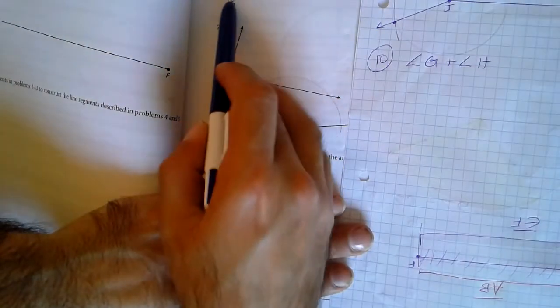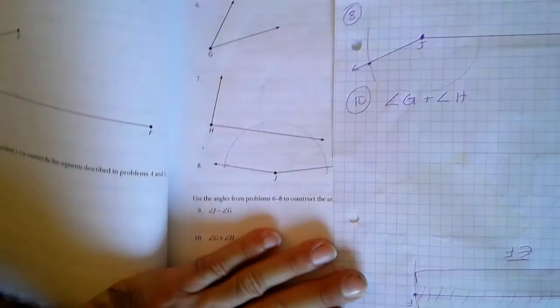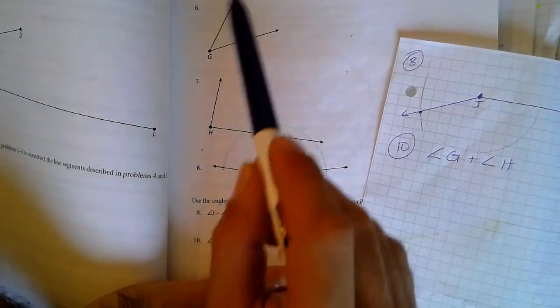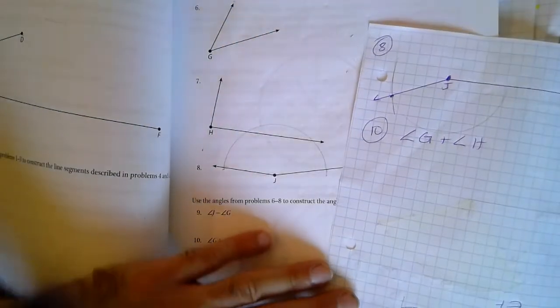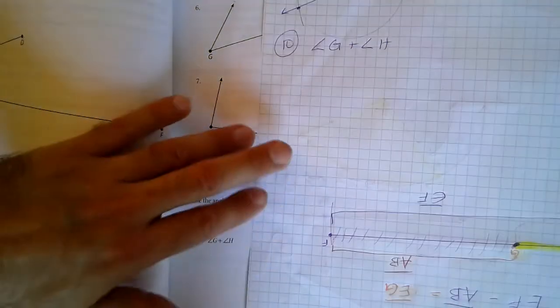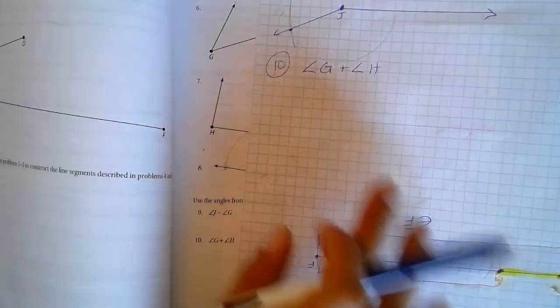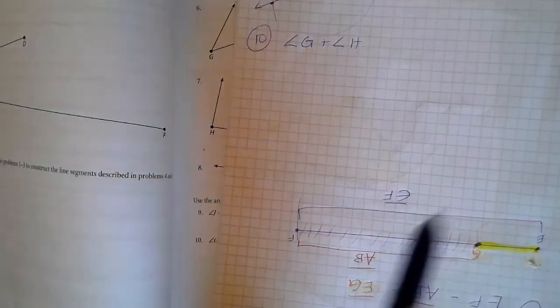We're going to add G and H. We were told to use the angles from problem 6 through 8, so we're going to use angle G and angle H. We just have to build them, okay? So we're going to build one, and then we're going to build the other one next to it, and they're going to just be connected.